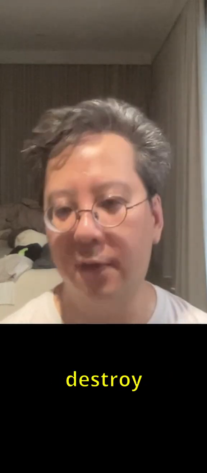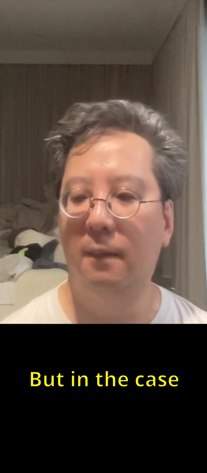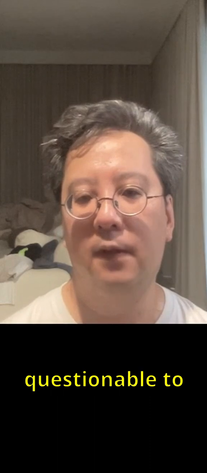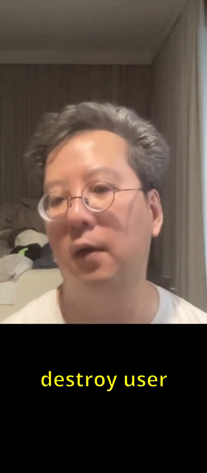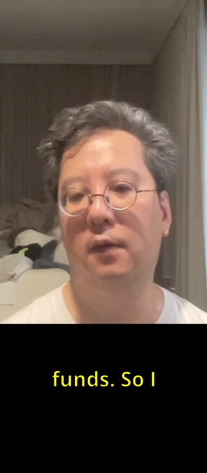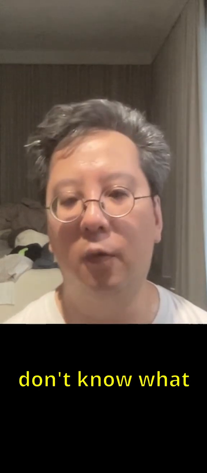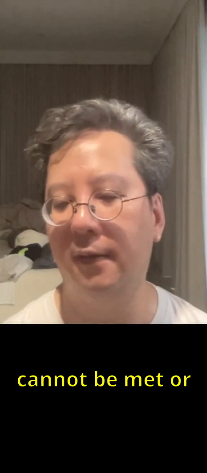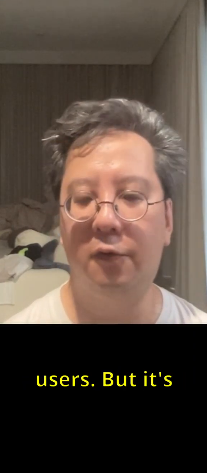In this case, it would just destroy your letter. But in the case of Binance, it's a bit questionable to destroy user funds. So I really don't know what they're going to do with that. I don't know if they're just going to delist Zcash because the requirement cannot be met, or they can negotiate something with the users.